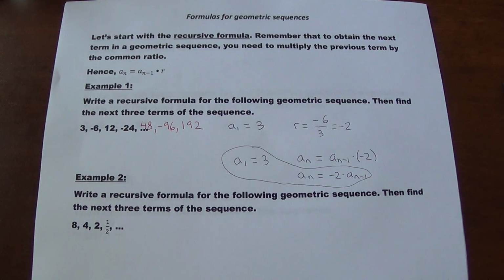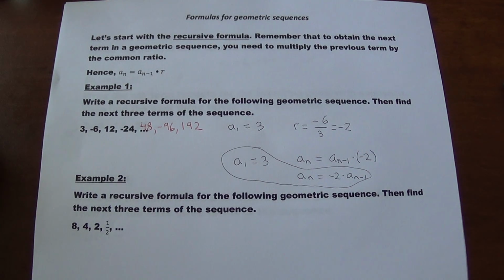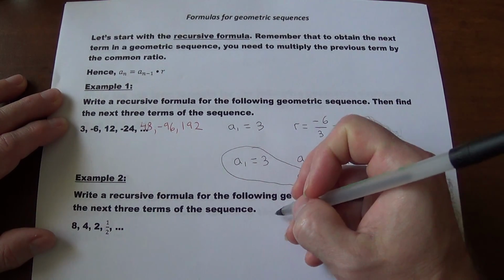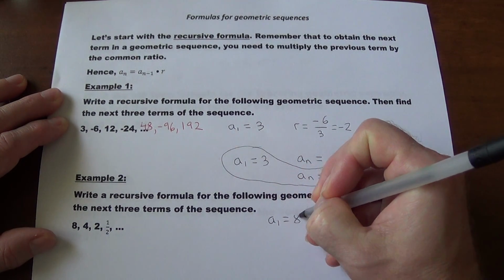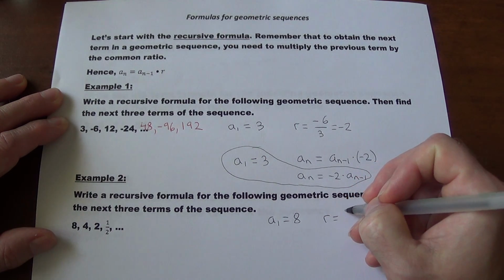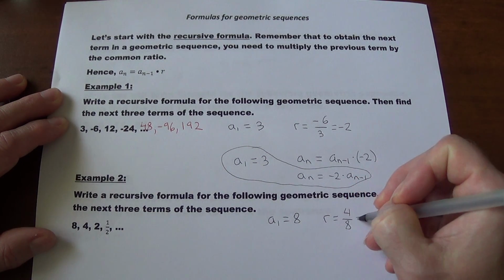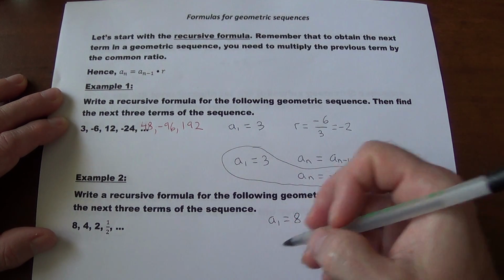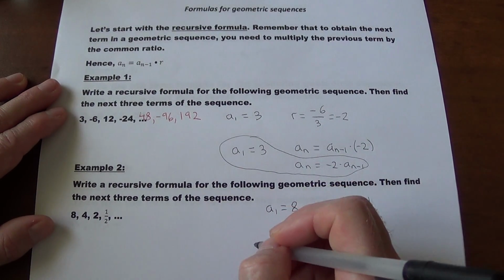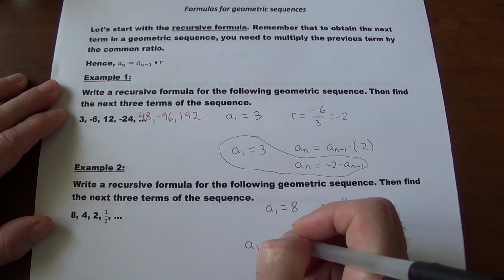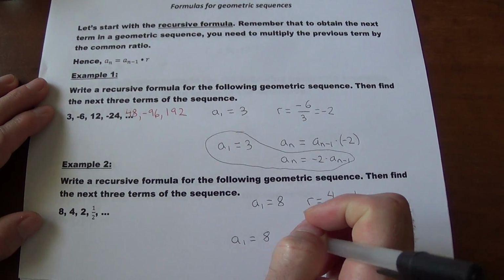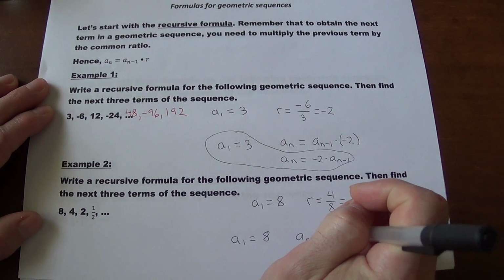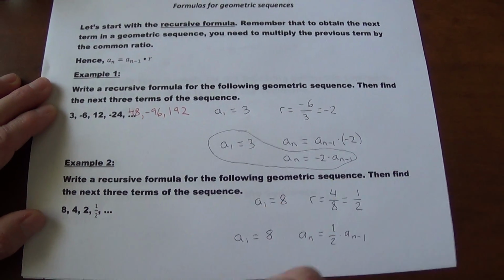Example 2, our next sequence is 8, 4, 2, 1/2. So the first term here is going to be obviously 8. Our common ratio here is going to be, for example, 4/8, which we can simplify, and it's going to become 1/2. So now to write the answer for the formula, the first term is going to be 8, and then the formula itself is a sub n equals 1/2 times a sub n minus 1.